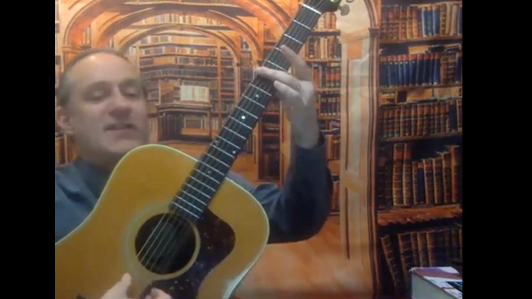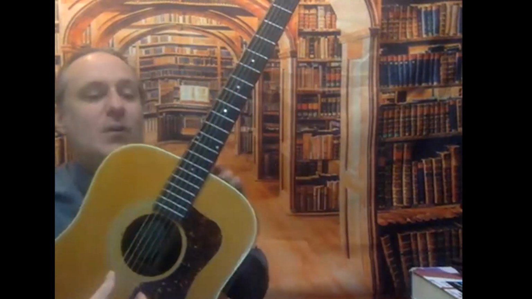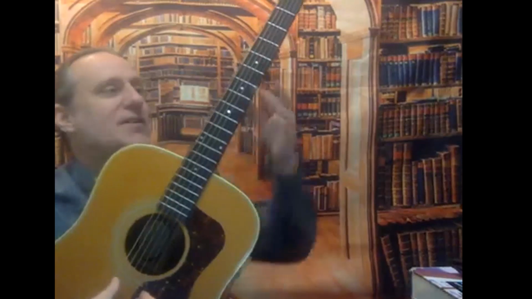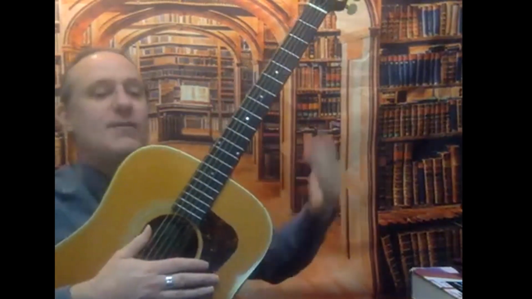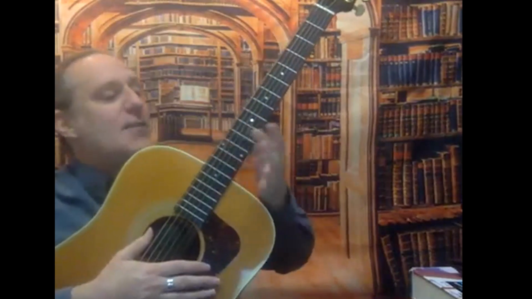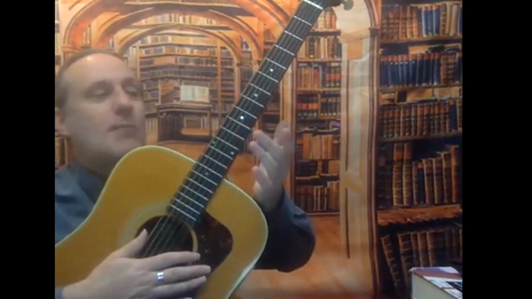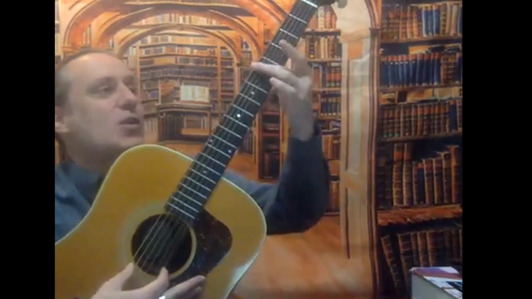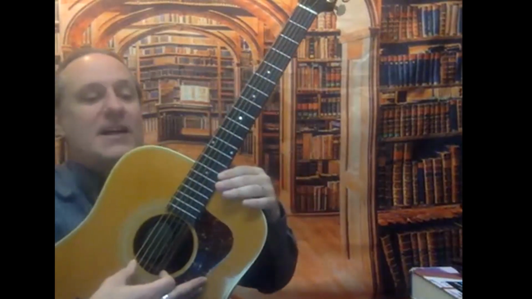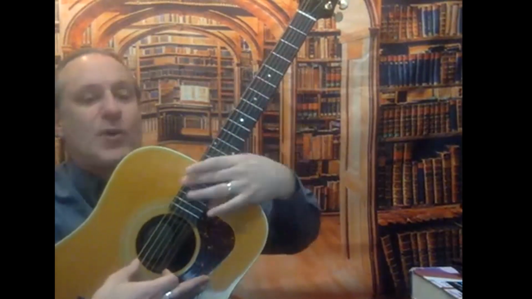I can hold it in different places and get different harmonics. These are known as harmonics. In fact, any subdivision of the string, if I hold it at the midpoint of the string, I get a harmonic. If I hold it a third of the way, I get a harmonic. If I hold it a quarter of the way, I get a harmonic. And they're scattered throughout here.